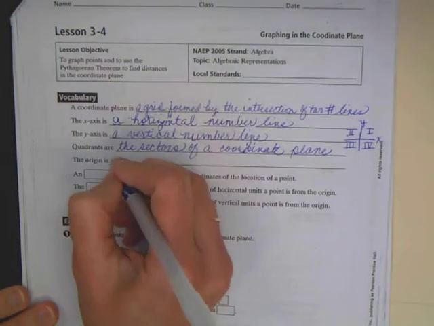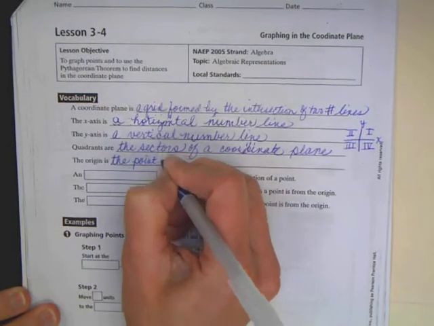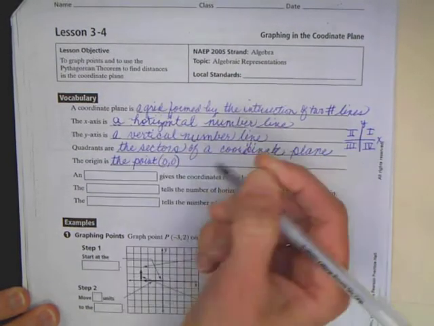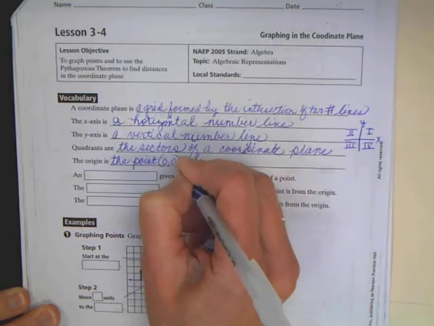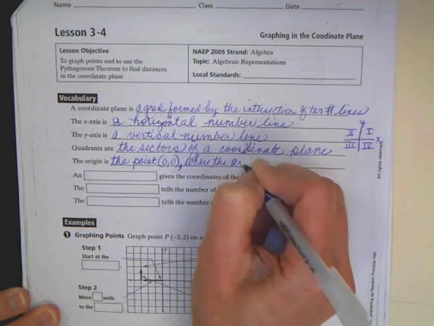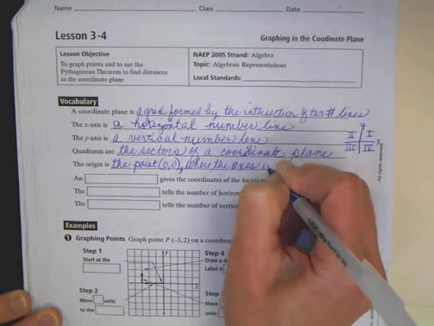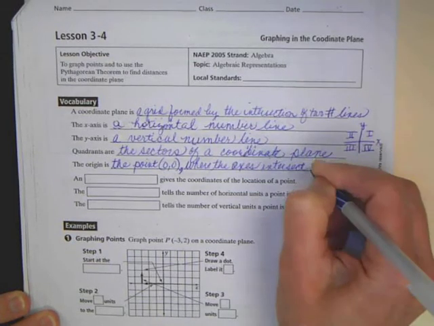Then the origin is the point (0, 0) where the axes intersect. Axes is the plural for axis.